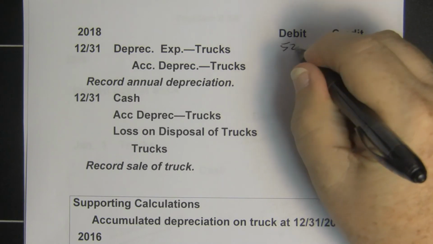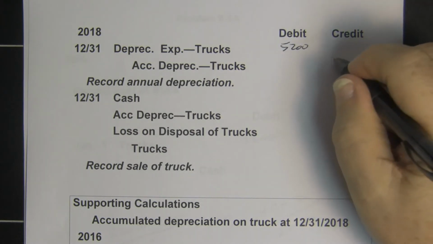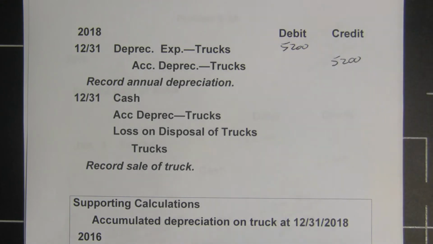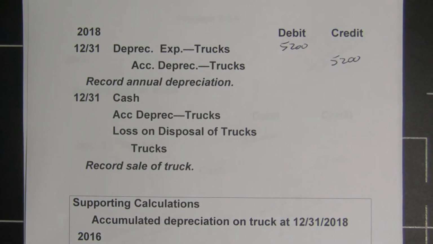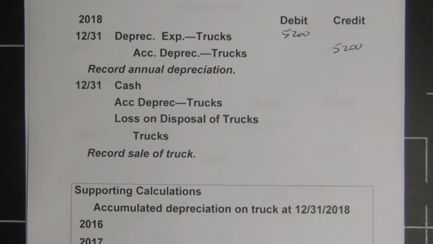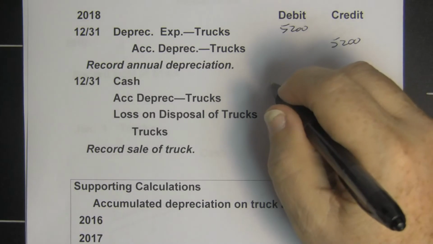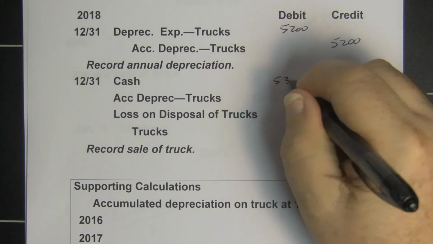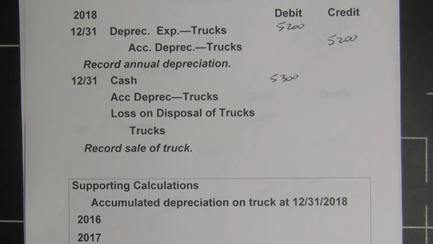So depreciation expense 5,200 and accumulated depreciation 5,200. Now we sold the truck for how much? I forget. Let me see. They tell us we sold the truck for $5,300 in cash. So that's the easy part. Let's put that down. $5,300 in cash is what we sold the truck for.